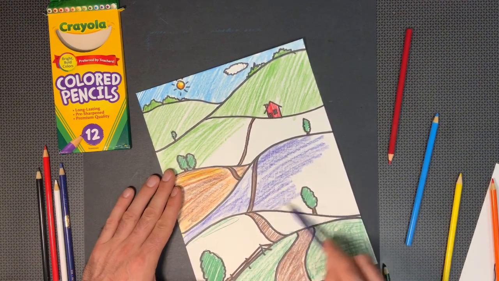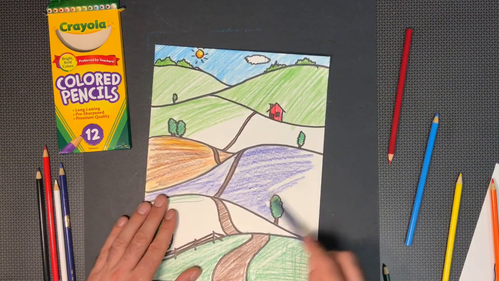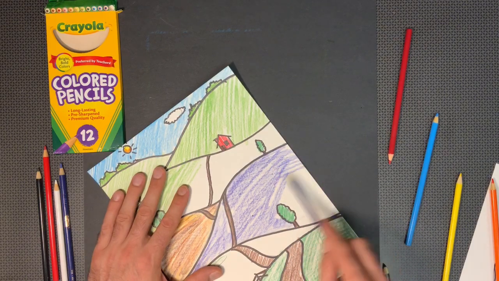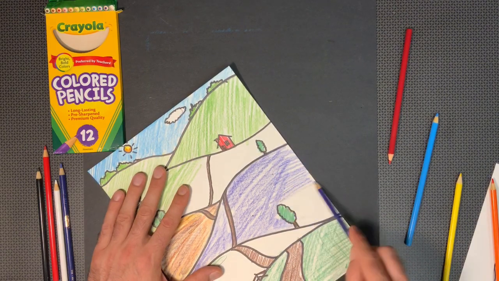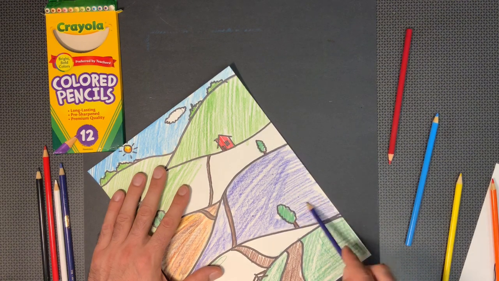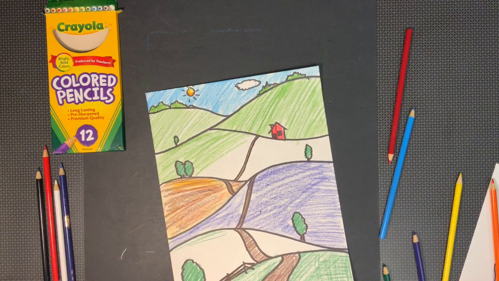That can be fun. Rainbow fields, or maybe you just want them all green. That's up to you, however you want to do this. That's the great thing about being artists. We have that choice of how we want our art to look in the end. And that choice is ours.